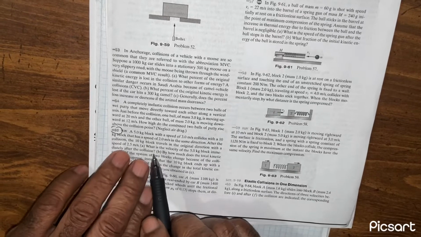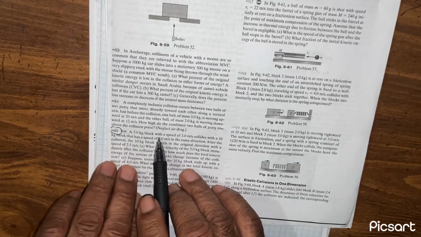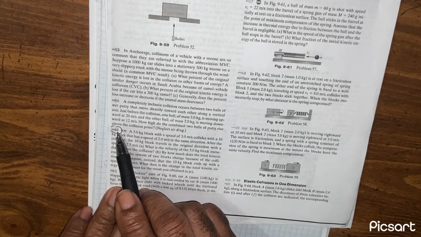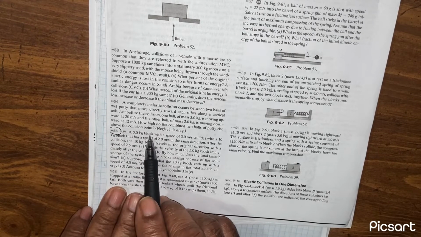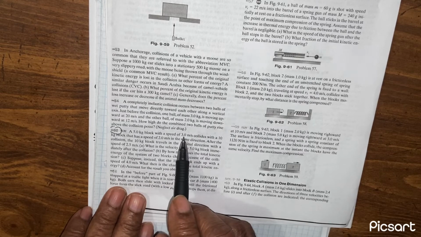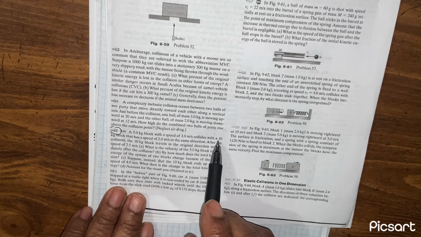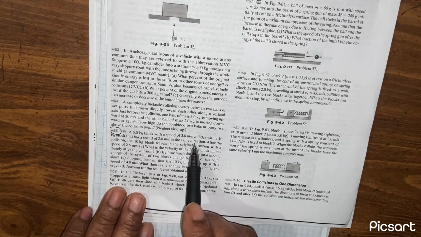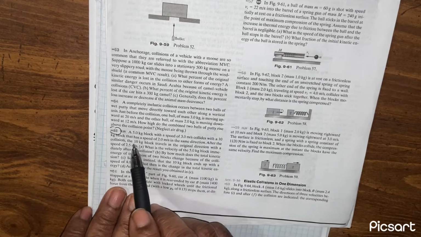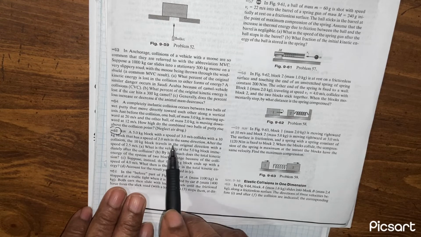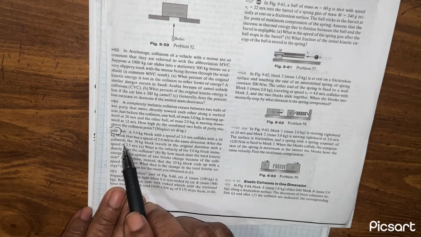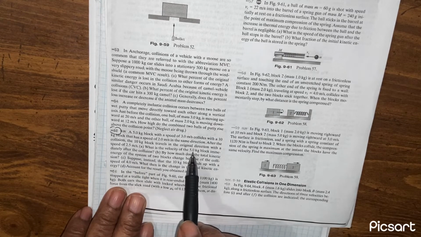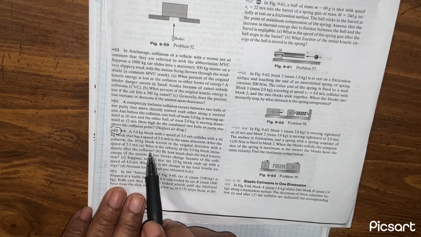Okay, we're continuing with problems from Halliday and Resnick, Chapter 9. And this is problem 55. A 5.0 kilogram block with a speed of 3 meters per second collides with a 10 kilogram block that has a speed of 2.0 meters per second in the same direction. After the collision, the 10 kilogram block travels in the original direction with a speed of 2.5 meters per second. What is the velocity of the 5 kilogram block immediately after the collision?